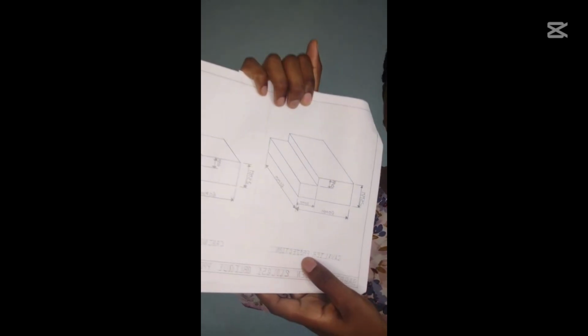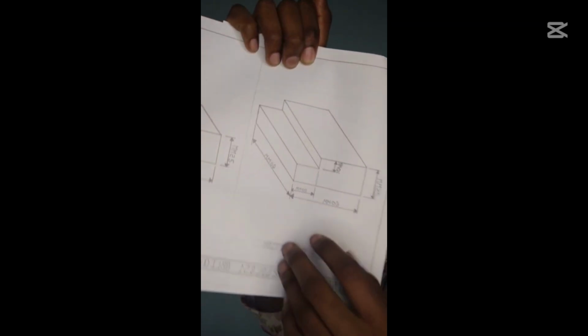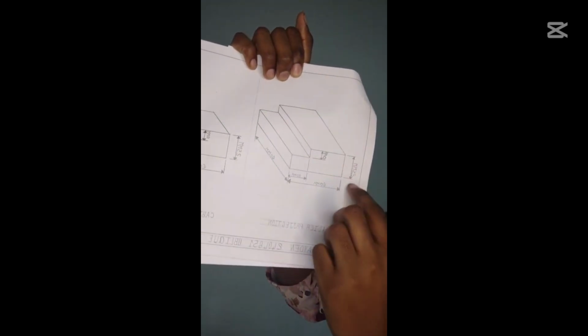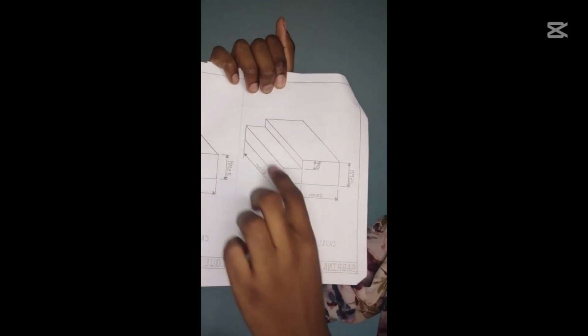Now, there are two different types of oblique projection. We have Cavalier projection, which is right here. This one, hopefully you can see it. And we have cabinet projection, which is this one. Now, what I was saying about you being able to see all the different faces of the object is like this, right? Now, you have the face, right?